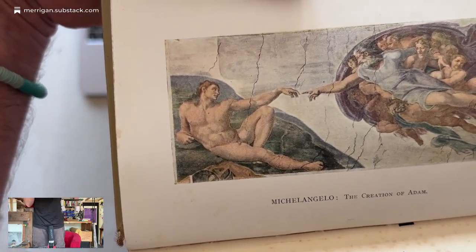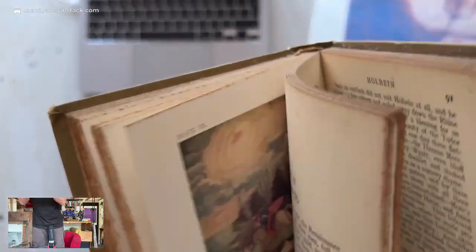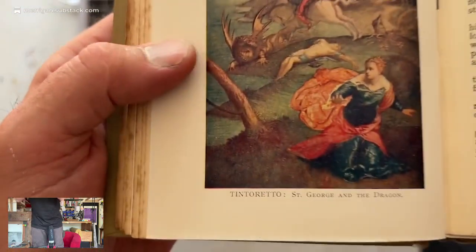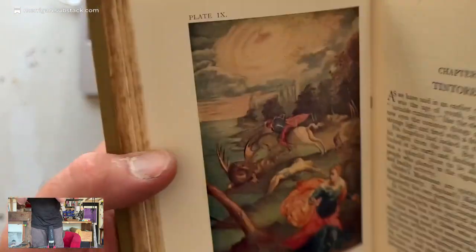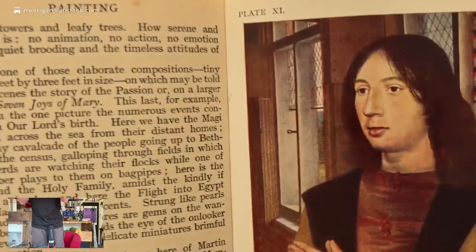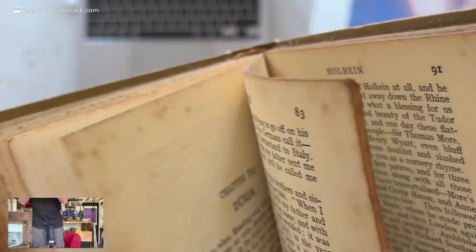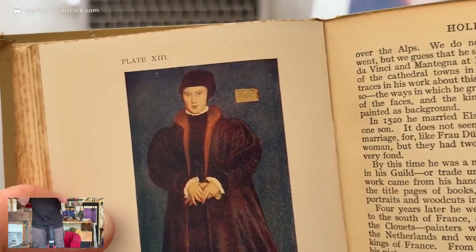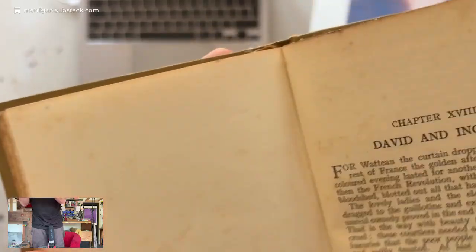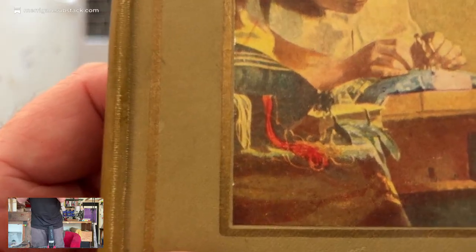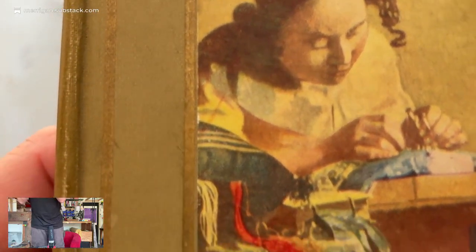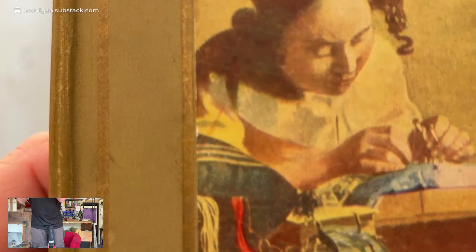The Creation of Adam by Michelangelo. Tintoretto. But they're beautiful images. They're not digital, they're analog. Memling. Holbein. So, beautiful little book. And on the cover you have Vermeer, and you have these beautiful moments in this image.